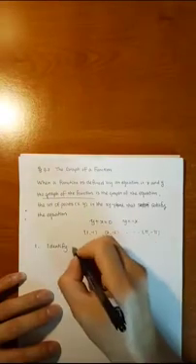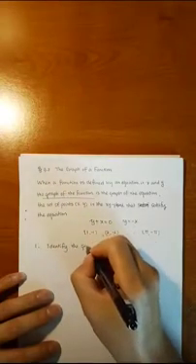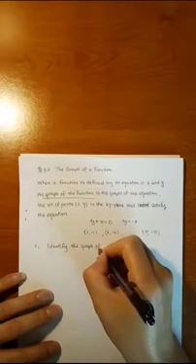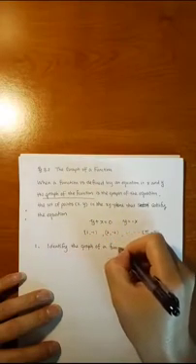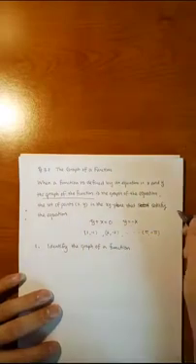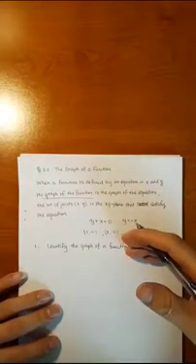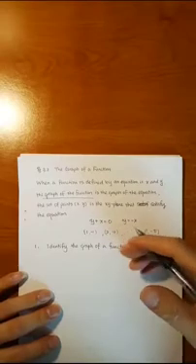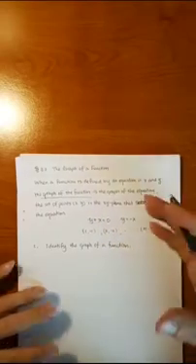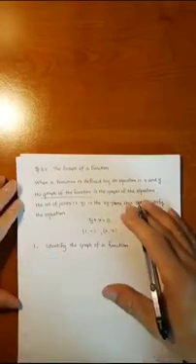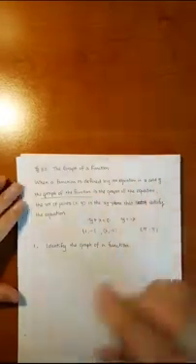The first part is to identify the graphs of a function. Given a graph of an equation, how do you know it is a graph of a function? Because a function is a small class of equations. It's not all equations.